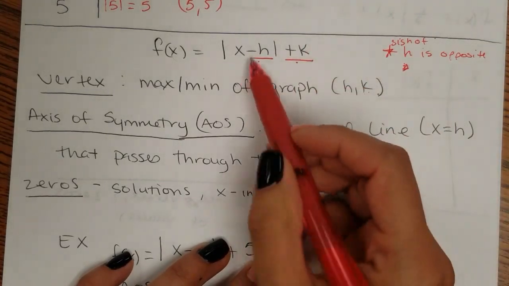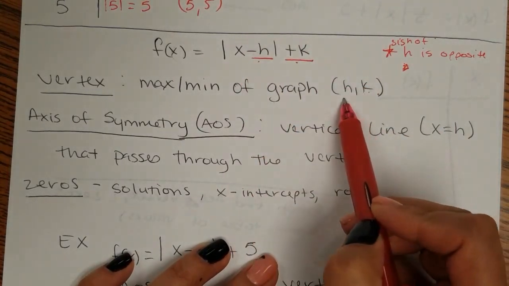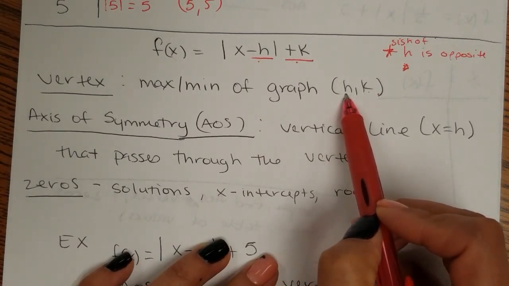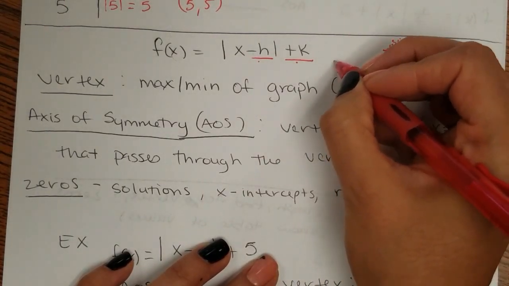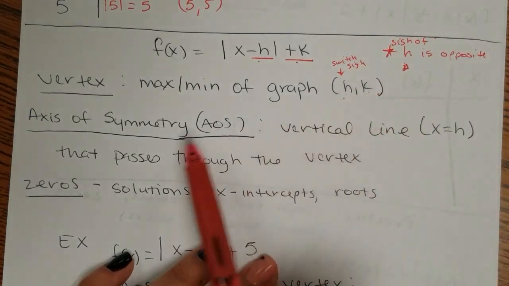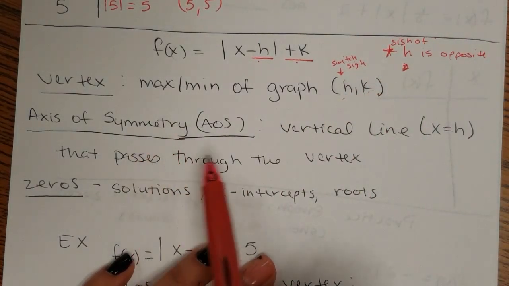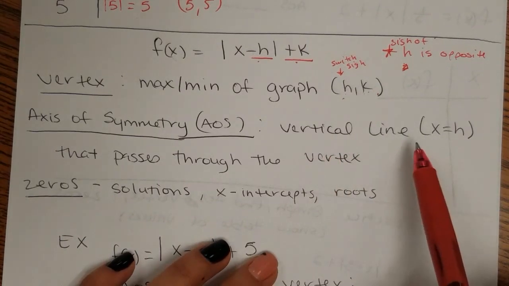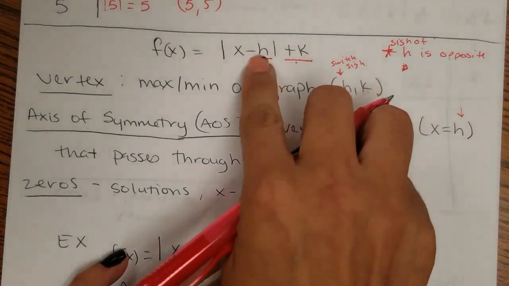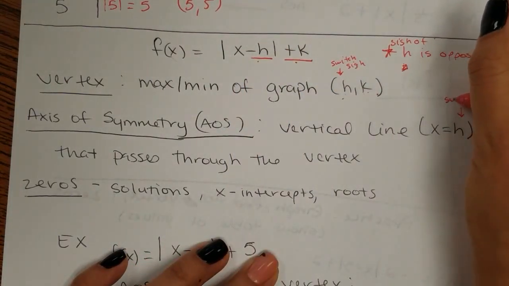is always opposite. So if this is negative, this is going to be positive. If this is x plus h, then this is going to be negative. So you need to make sure that you switch the sign there. Okay, the same thing for the axis of symmetry. So the axis of symmetry is the vertical line x equals h. Okay, so make sure that when you take h from the equation that you switch the sign.